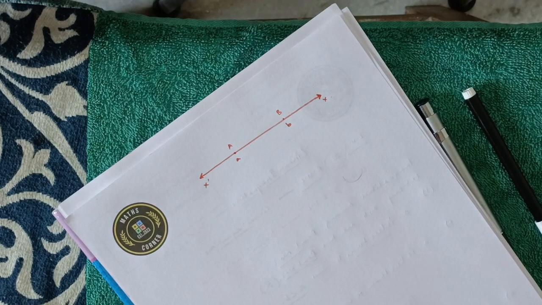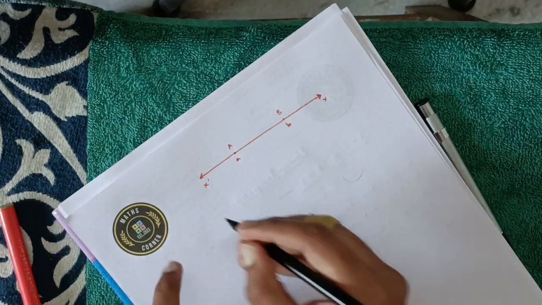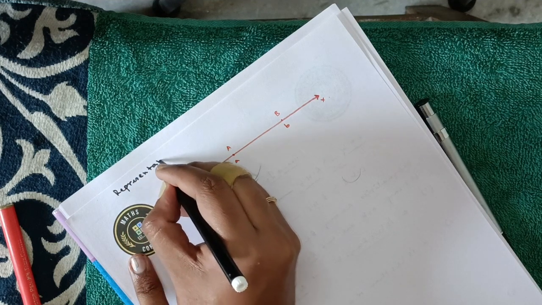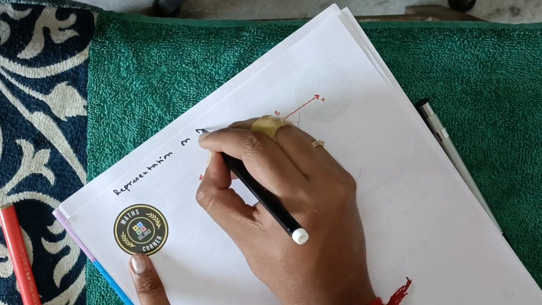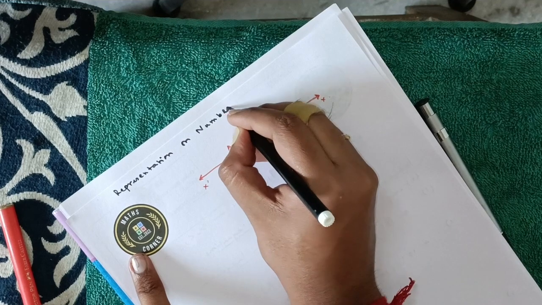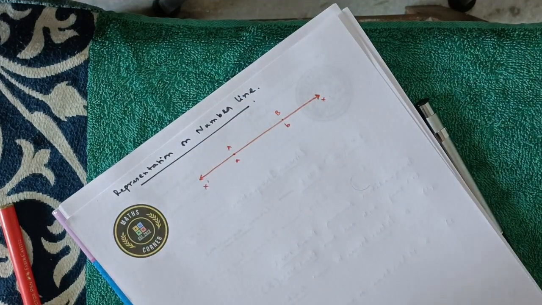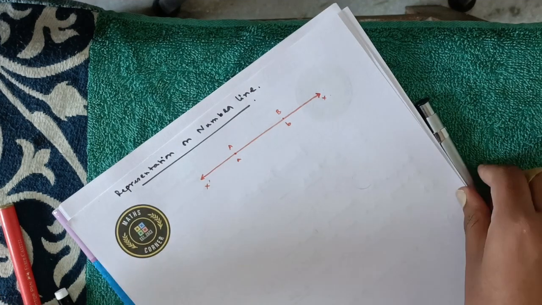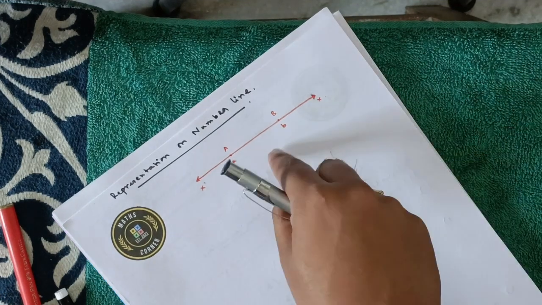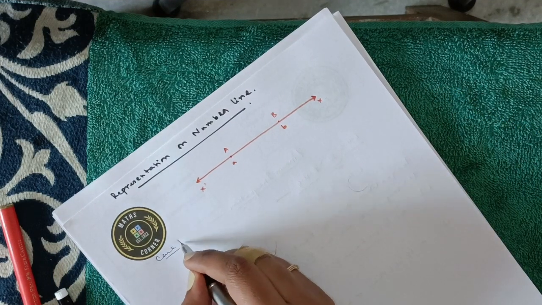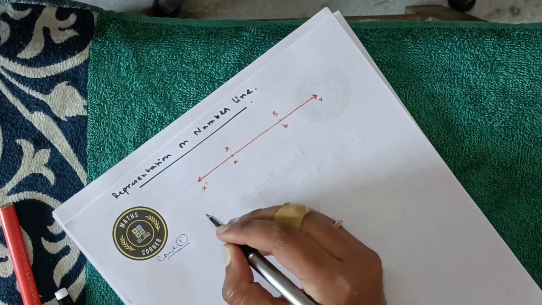Okay, this is a number line. Representation. Write it down: representation on number line. Write these things in your copy. Okay, so the first one, this is the main number line. This is case 1. Okay, what is this?